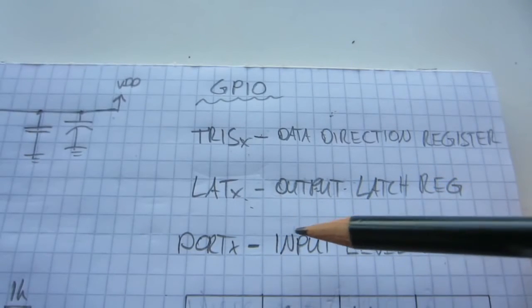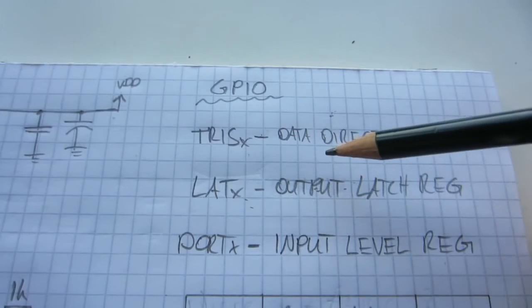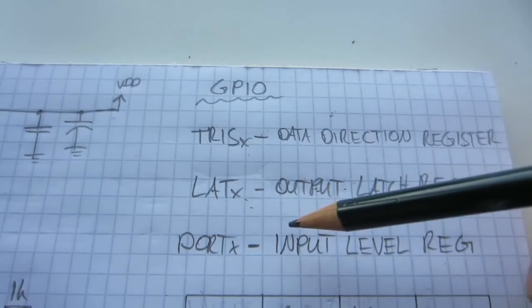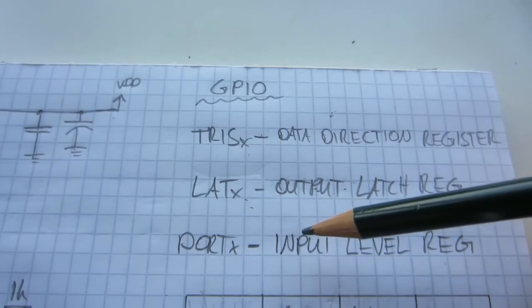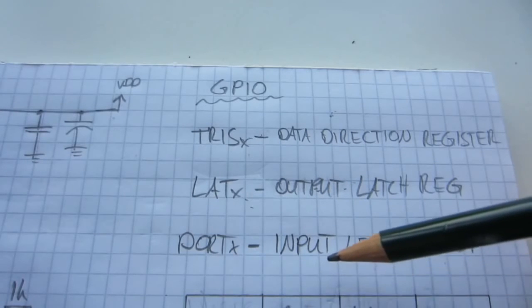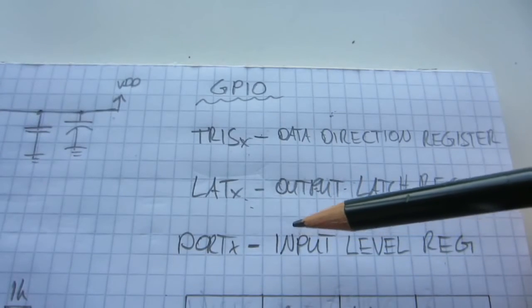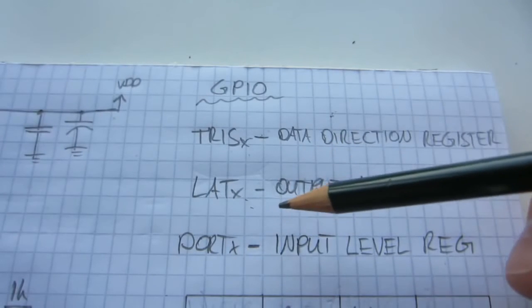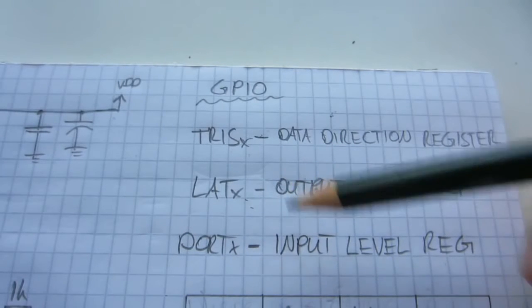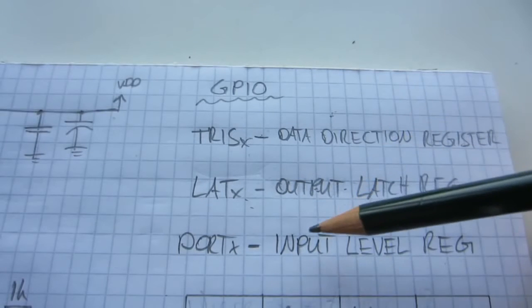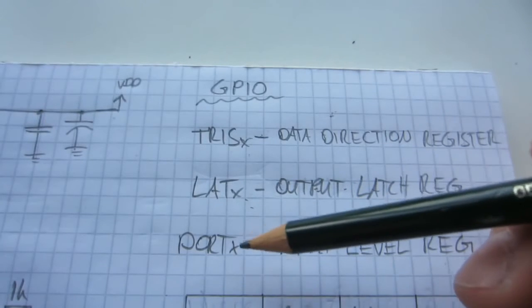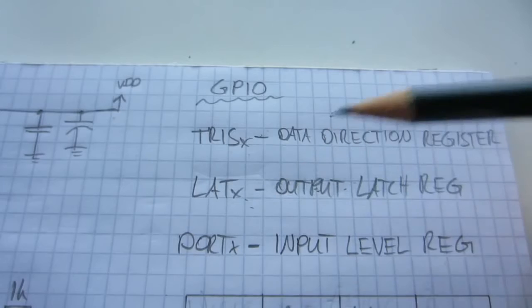And then for inputs, for reading the input levels of a pin, you've got the port register. If there's VDD present on the pin, then it is going to be 1 in that register, and if the level is low, i.e. ground, then the bit in that register is going to be 0.